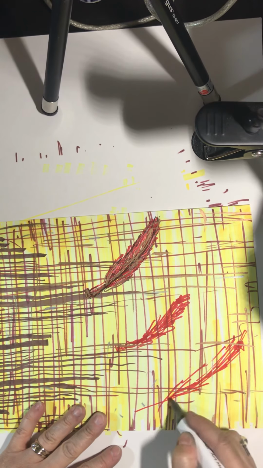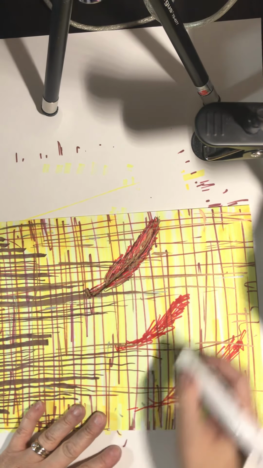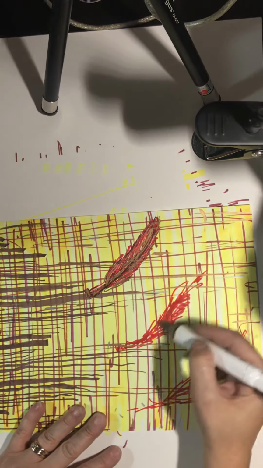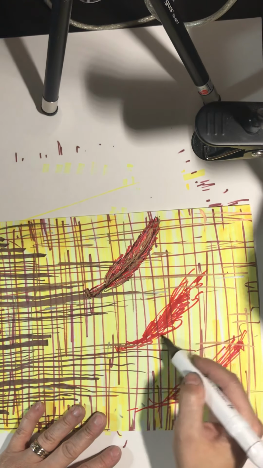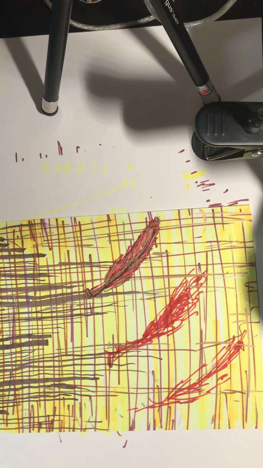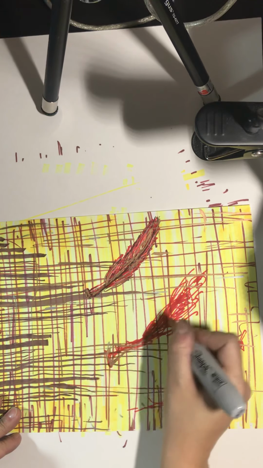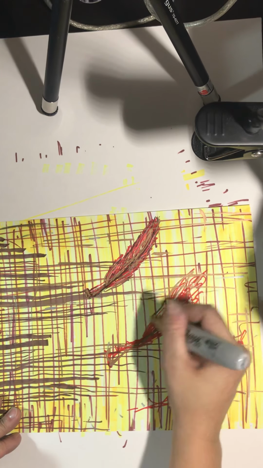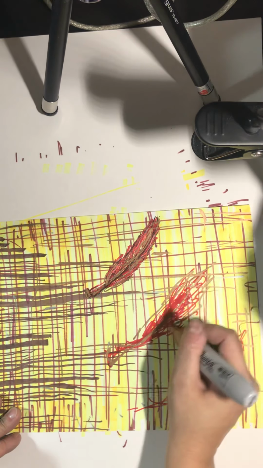This looks like it's becoming more of a flame. Sometimes you can overwork an automatic drawing if you start to think about it too much, which is what I did. I'll pull it together in the end.